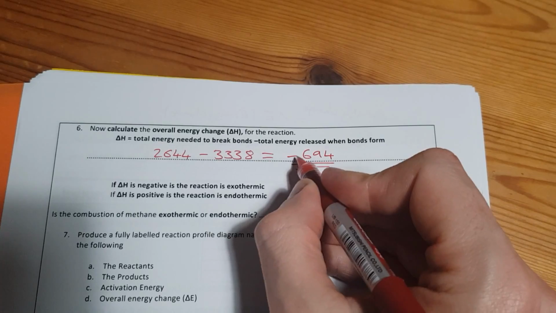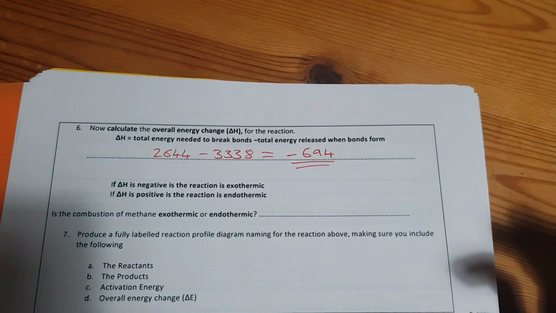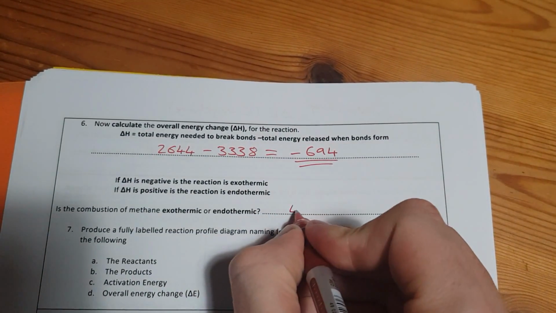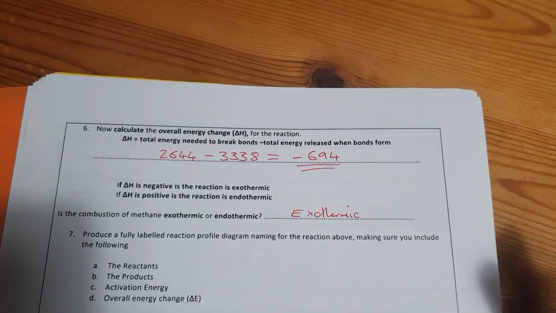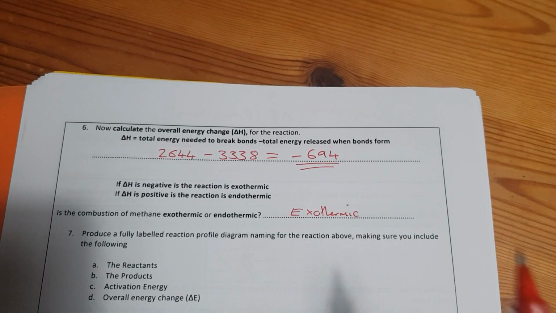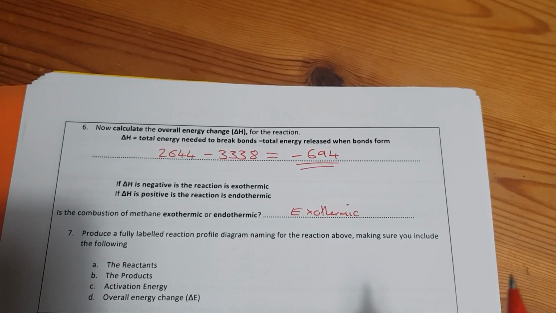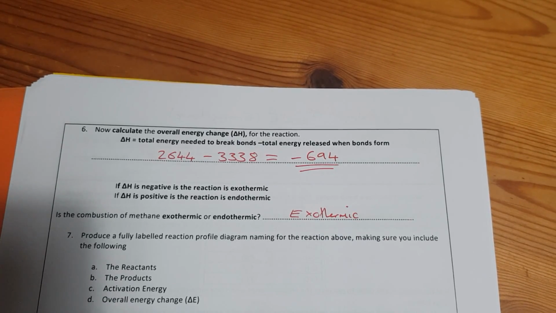The fact that it's negative tells us that it's exothermic. Another thing we can look at is this whole thing was a combustion reaction, and we know that combustion reactions are exothermic reactions.